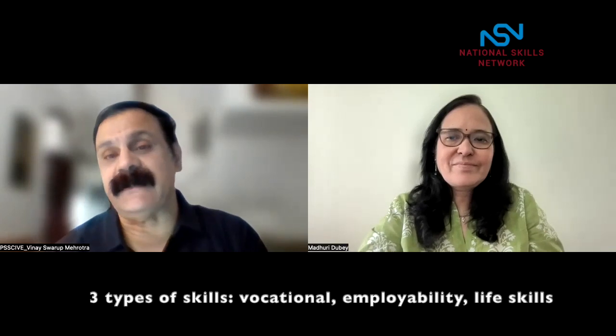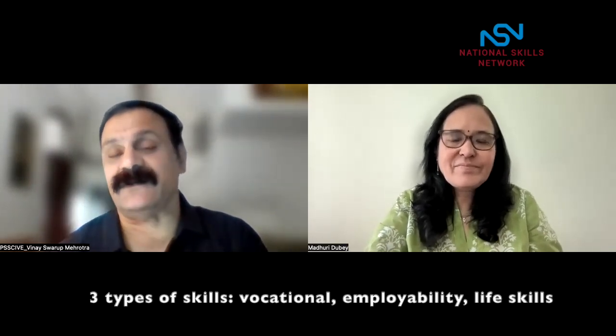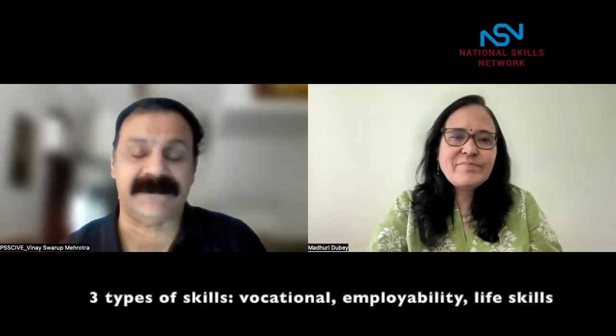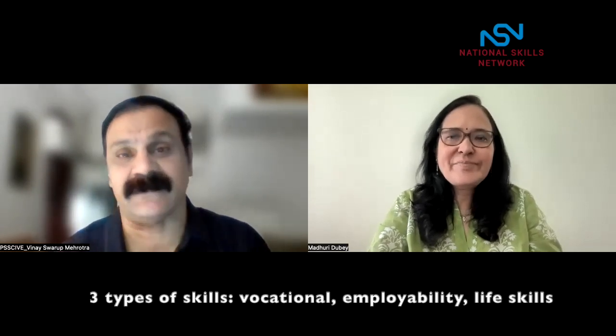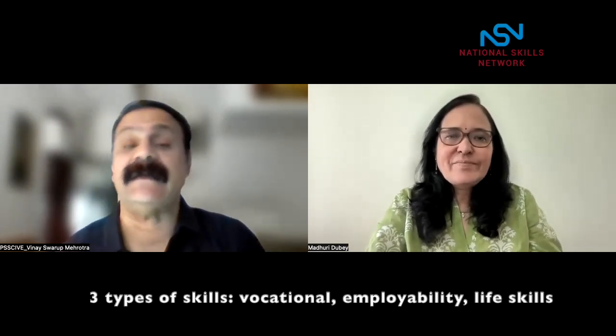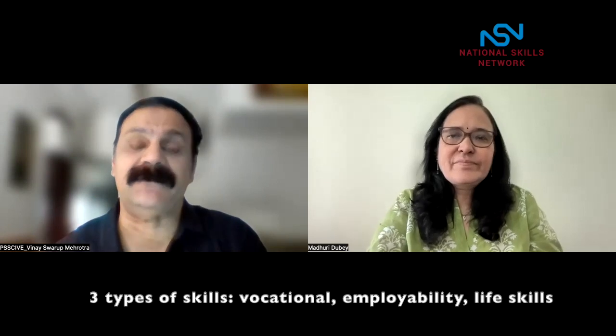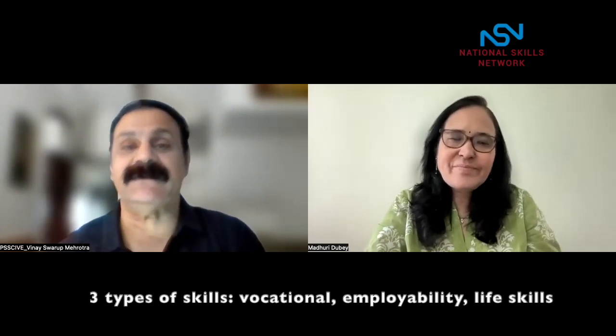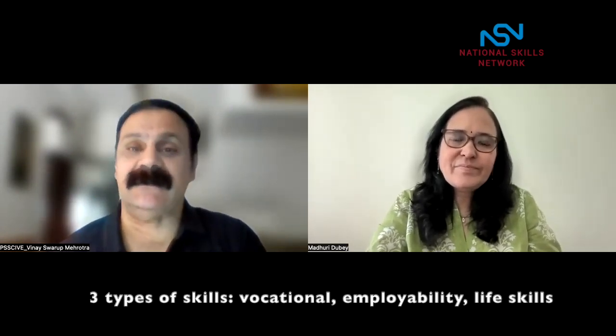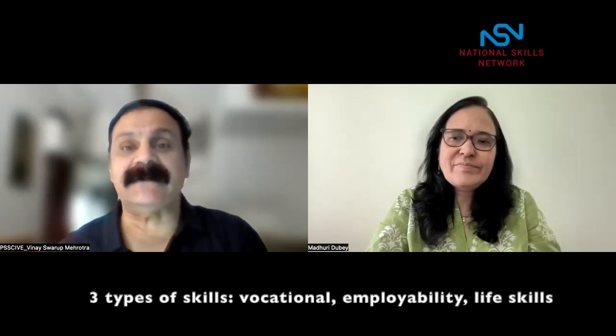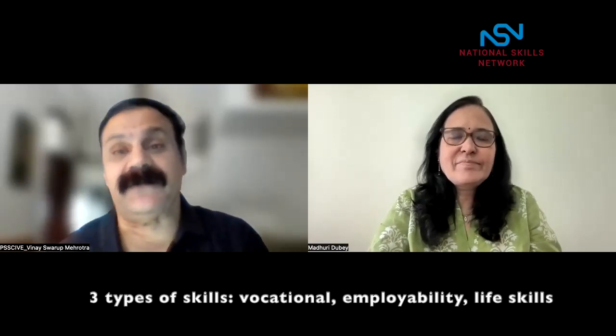the skills. Now, when we talk about skills, there are mainly three kinds of skills that we need to look at. One is the vocational skill, obviously, when we are talking of vocational education training. The second is employability skills, which also includes most of the soft skills. And the third one is life skills or 21st century skills.